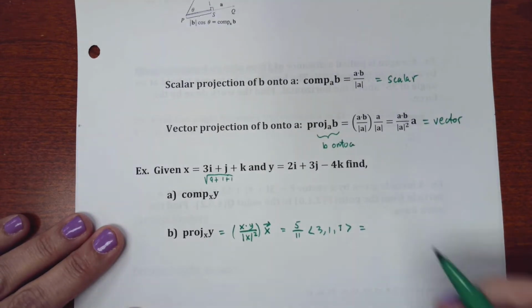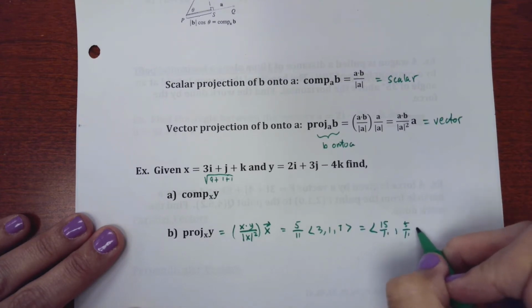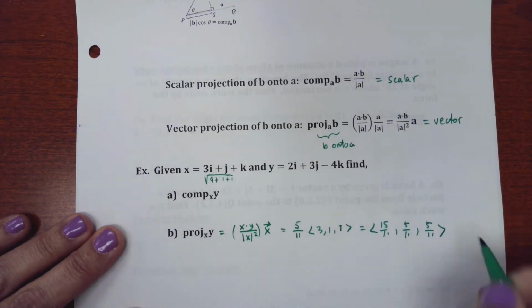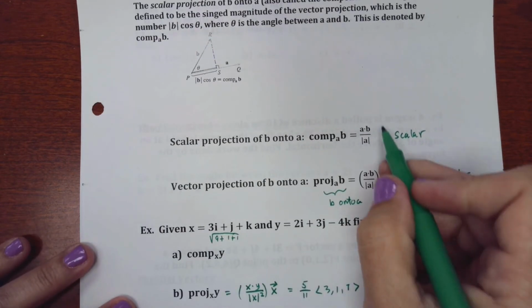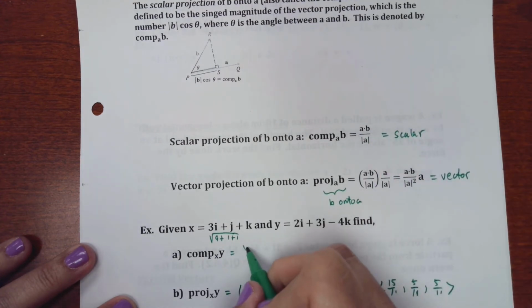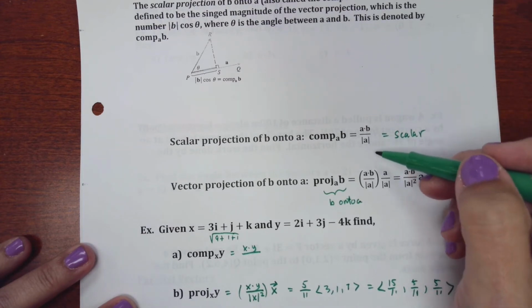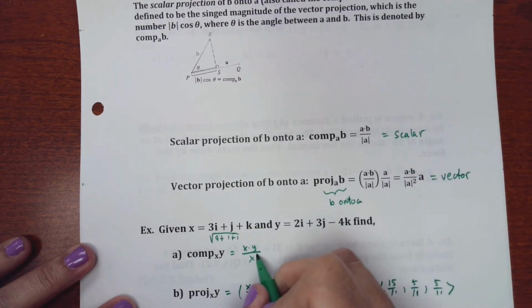So if you wanted to multiply it out, you could have 15 over 11, 5 over 11, and 5 over 11. Okay? All right. So up here, your component, we're going to be using this formula right there. So we're going to dot the two together up top, x dot y, and let's see, over magnitude of x.